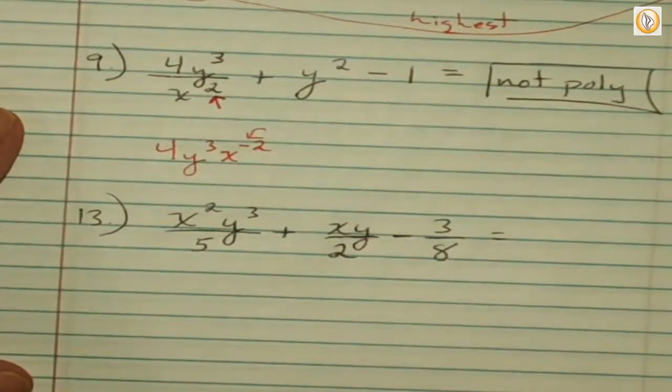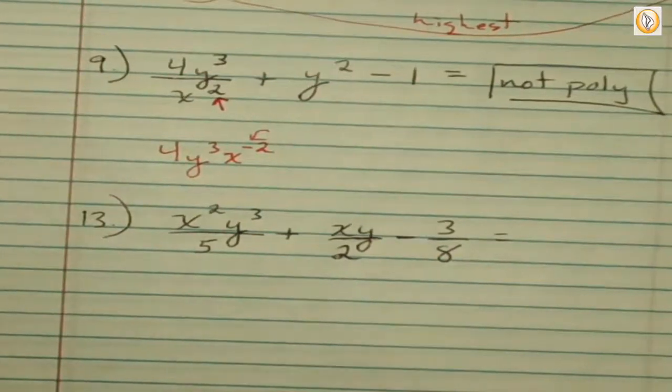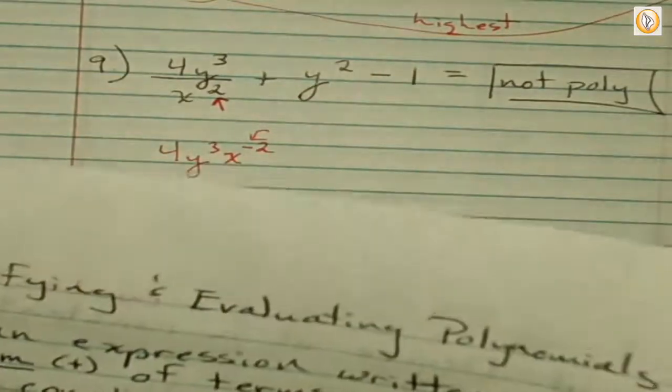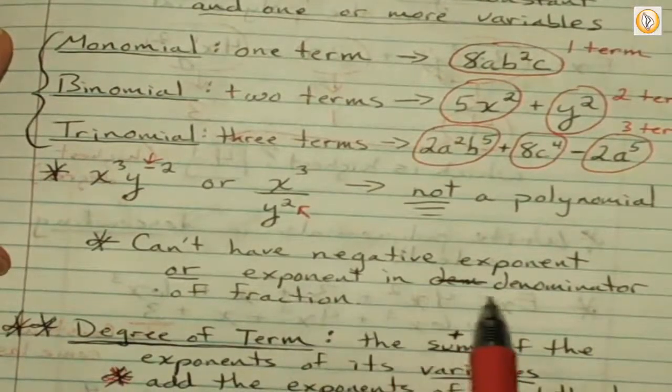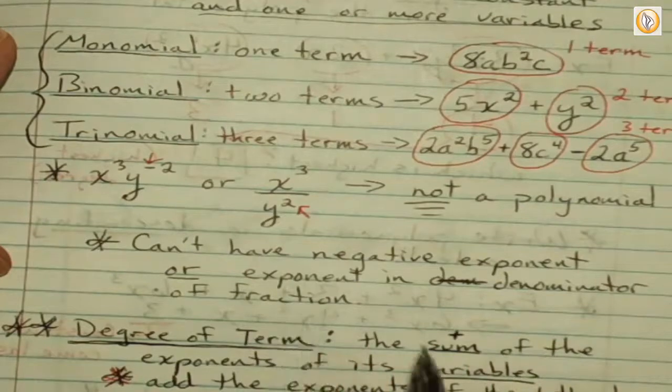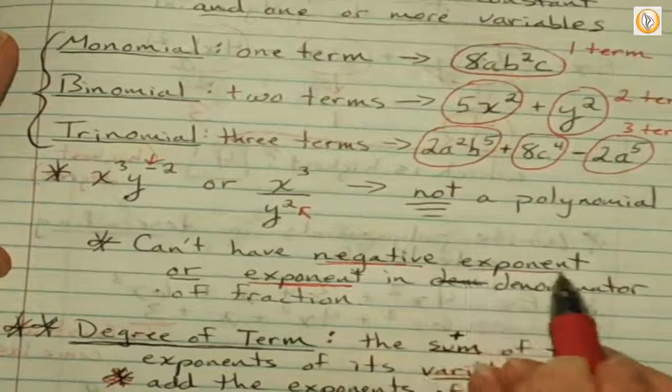Why isn't it a polynomial? Is that one of the rules? Can't have a negative exponent or an exponent in the denominator. This is all about negative exponents and exponents in the denominator.